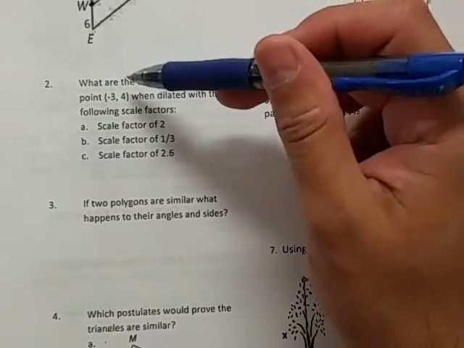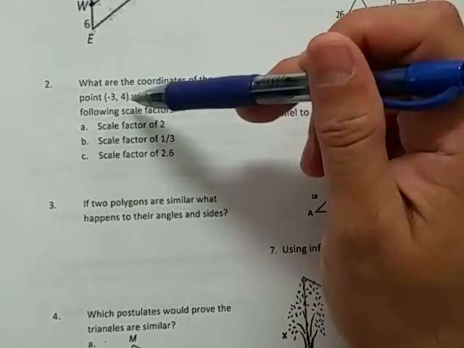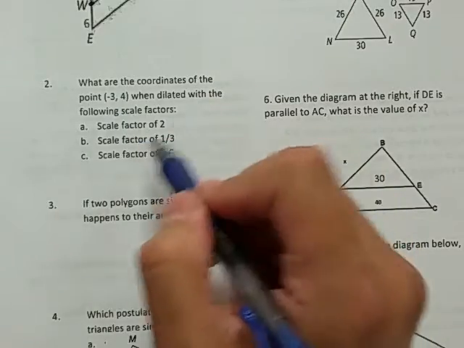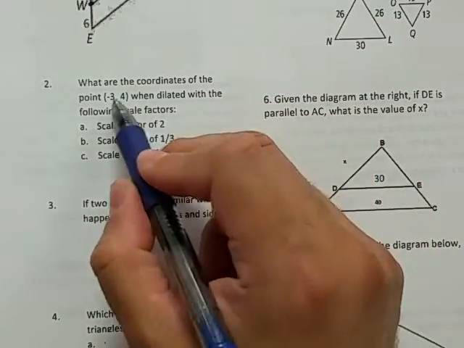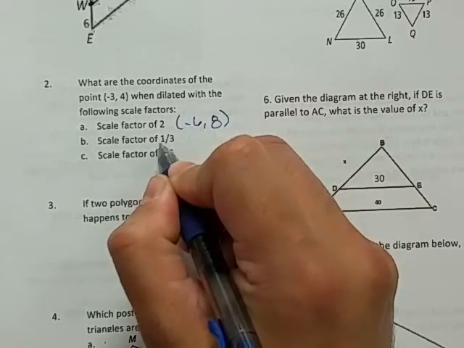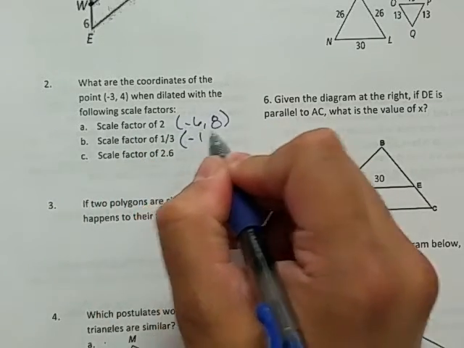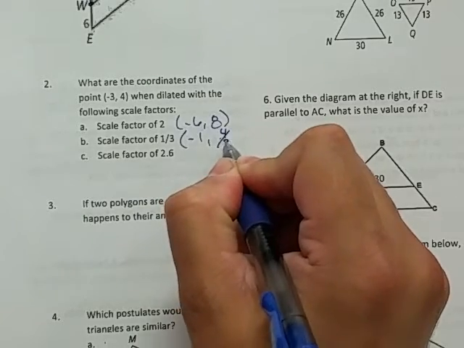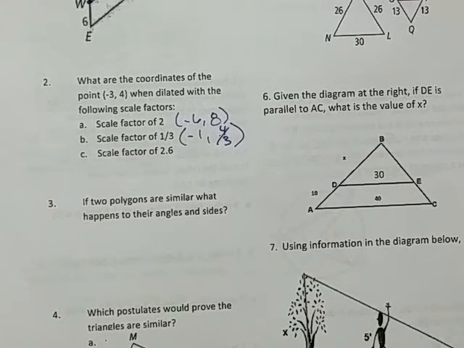What are the coordinates of point -3, 4 when dilated by the scale factor? So what we're actually doing for each one is just multiplying by this number. So if I was going to multiply this, I'd get -6, 8 multiplied by 1/3, so that would give me -1 and 4/3.